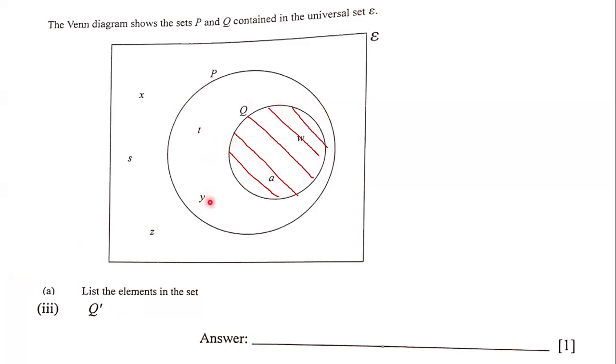So we have T, Y, X, S, and Z. All of these elements are inside Q complement. These are in the universal set, but they are not a part of set Q. And so our answer is going to be X, S, Z, T, and Y. And these are the elements in Q complement.